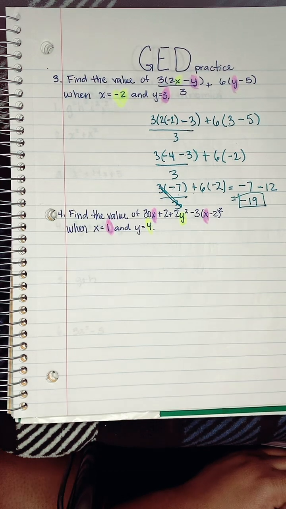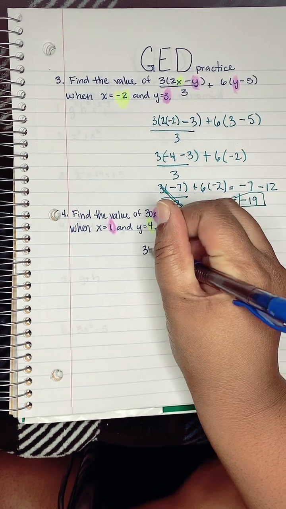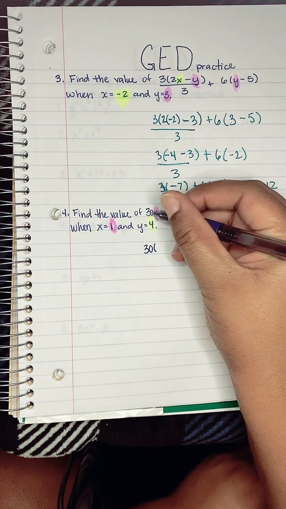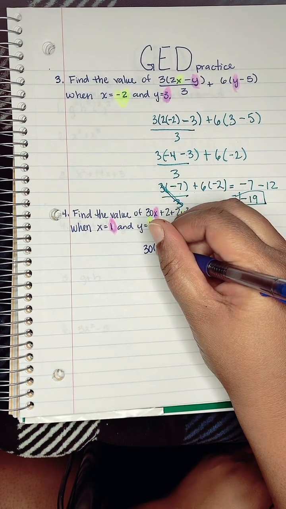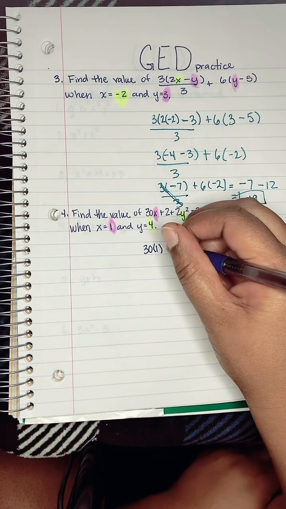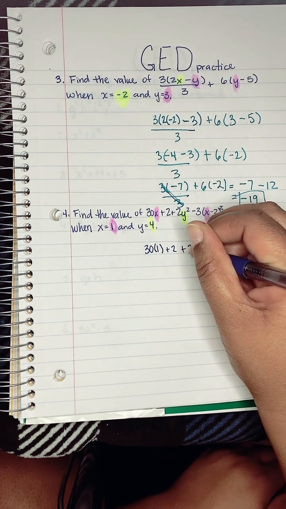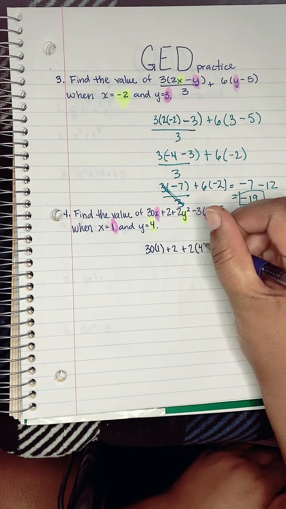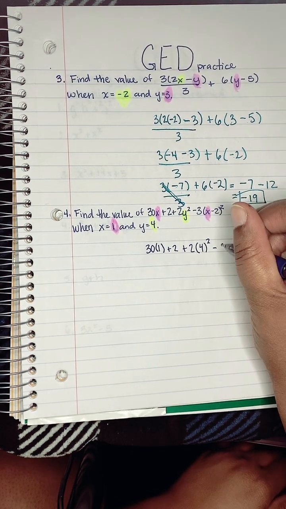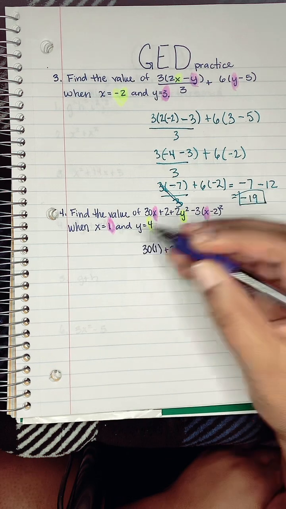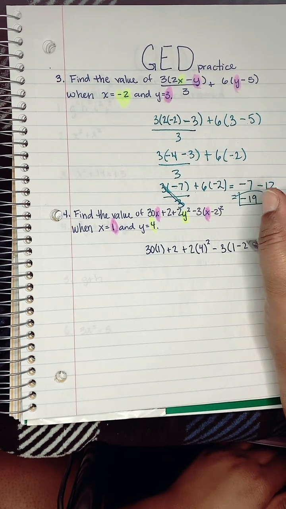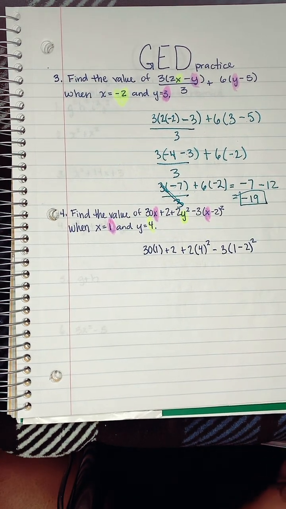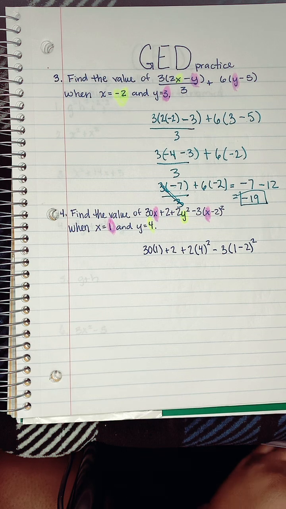So now let's plug and chug, right? So we have 30 times, because whenever you have a number attached to a variable, remember that's multiplying, we're putting 1 there. Plus 2 times, we're going to replace that with 4 squared minus 3 parenthesis 1 minus 2 squared. All right. Can you guys put in the chat, what do we do first?